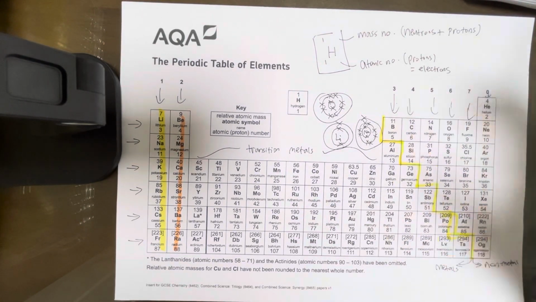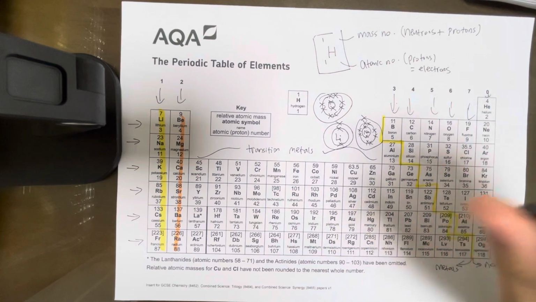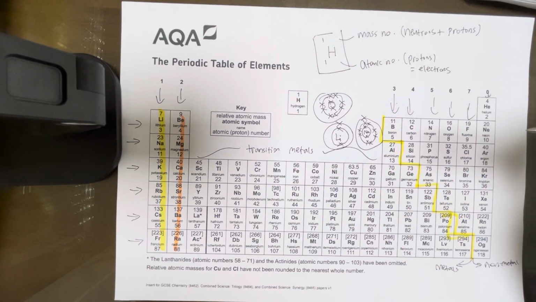So when an atom loses electrons, a positive charge is gained because you have fewer negative electrons and more positive protons. You can also gain a negative charge when there are more electrons than protons, because electrons are negatively charged, right? So when an atom receives electrons, it will become a negative ion because it has more negative electrons than positive protons. And why do atoms form ions?